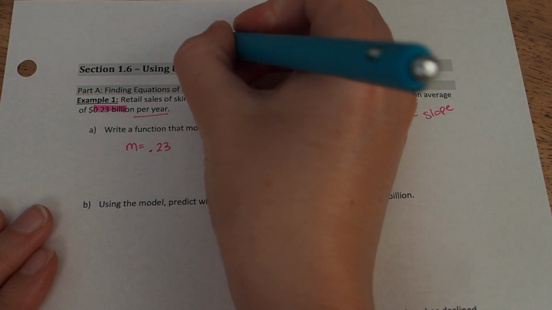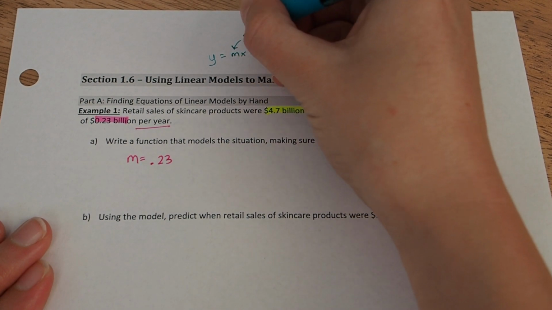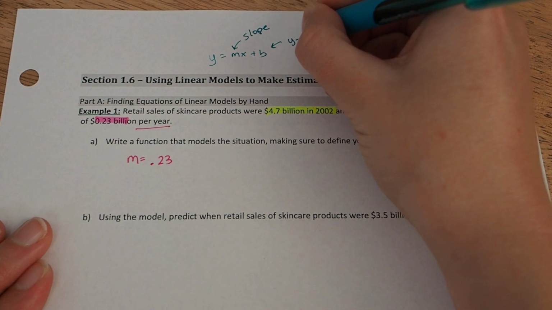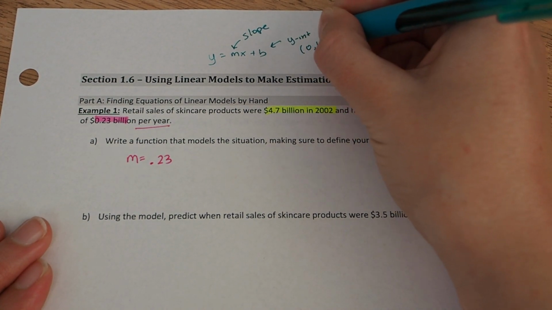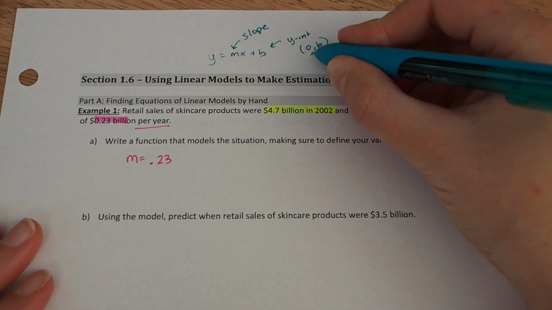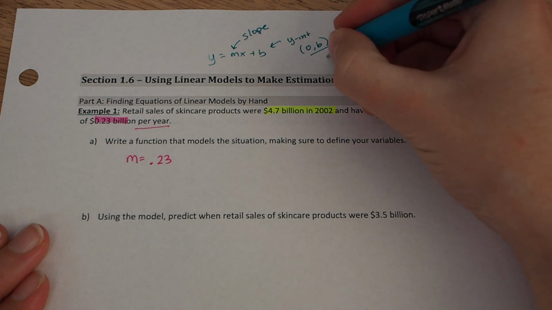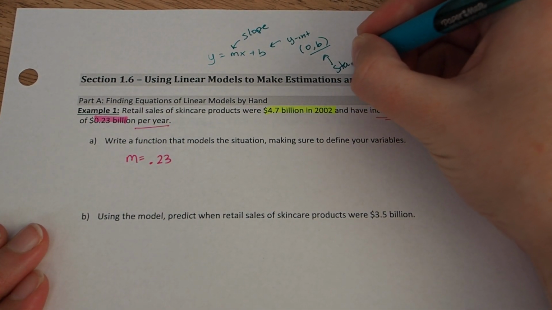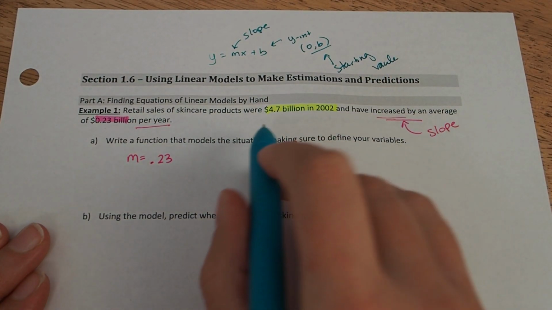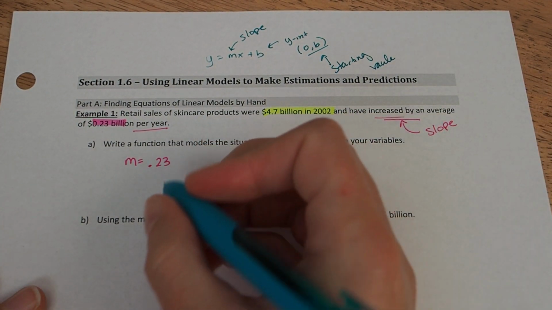Now I know that if I write the equation of a line, the form would be y equals mx plus b, where m is the slope and b is the y-intercept, which is the ordered pair (0, b). And since 0 is the independent value, if the independent value is year in this case, that would be the starting amount, the starting value.